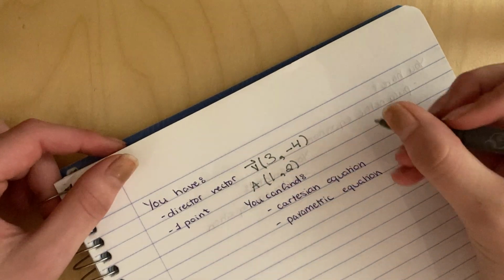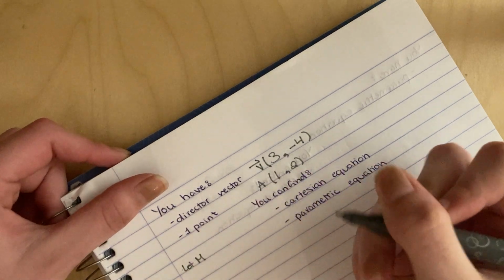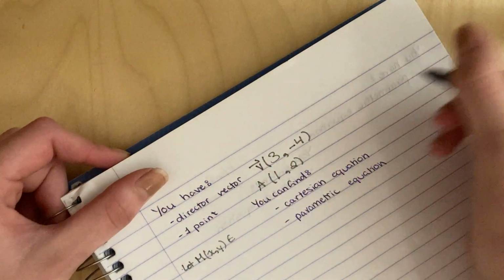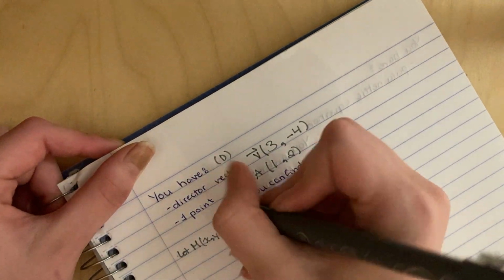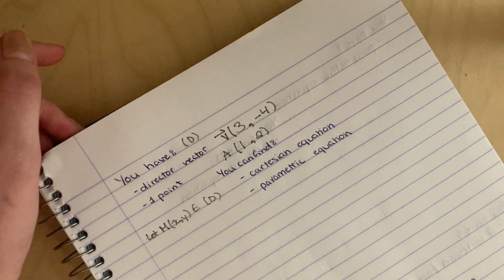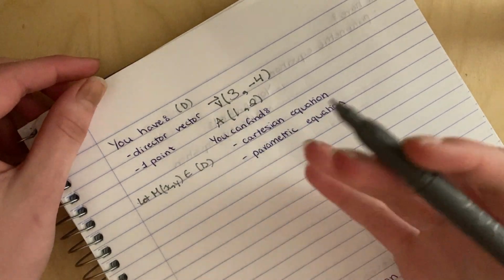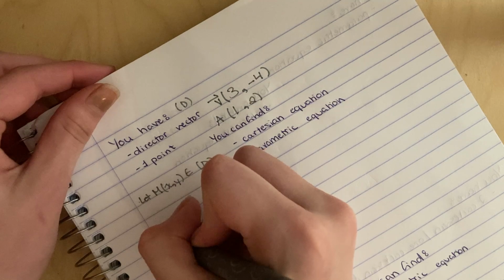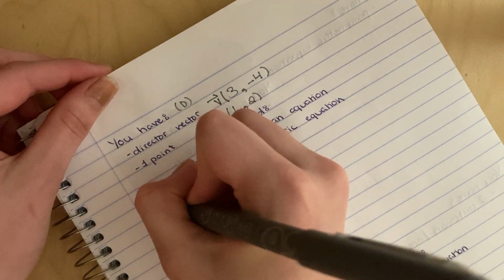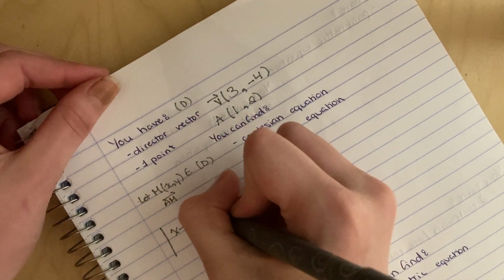So before you do that, you want to say, let M, which is just a random point, with coordinates (x, y), belong to this line. We're going to call the line D. So M belongs to D. Now, to find the Cartesian equation, you need to do the determinant of vector AM and the director vector v. So the coordinates of AM are x minus 1 and y minus 2.